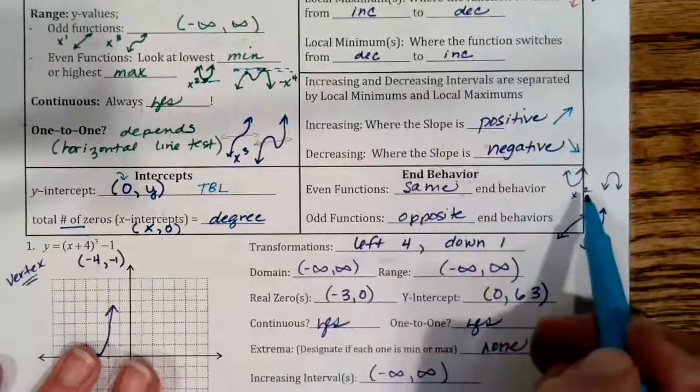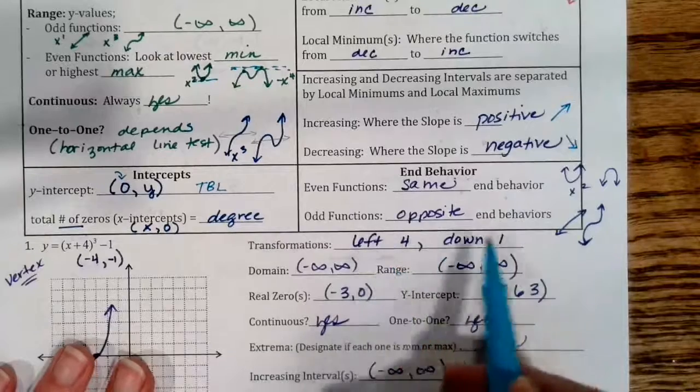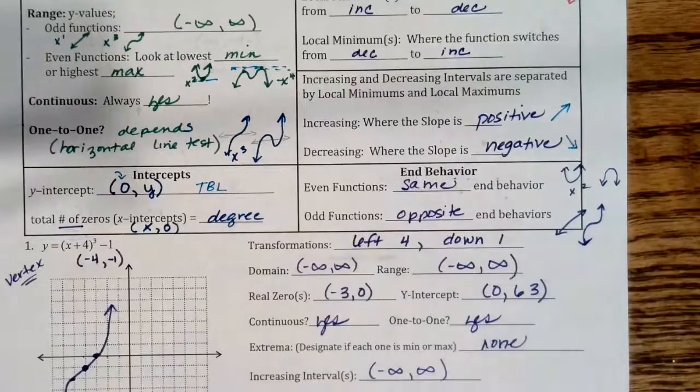If they're even functions, they have the same end behavior. Odd functions have opposite end behavior.